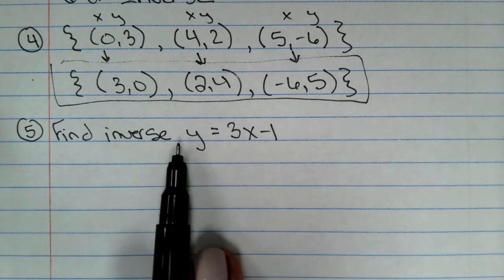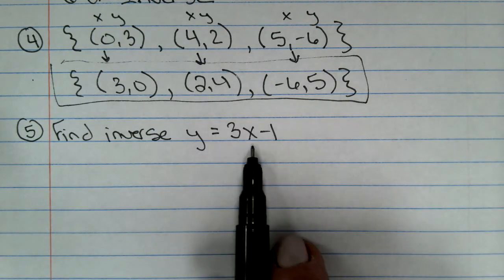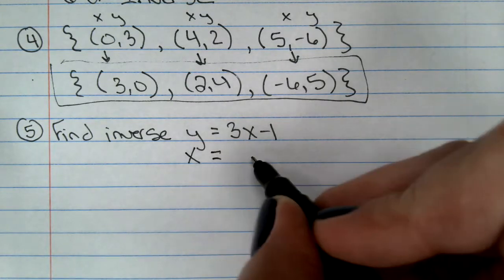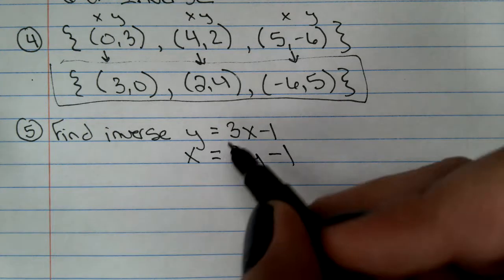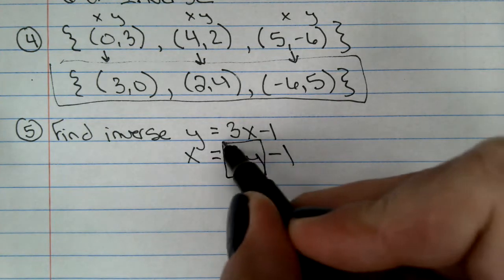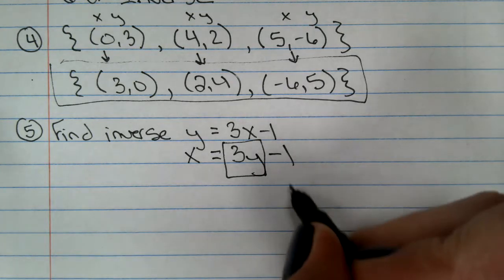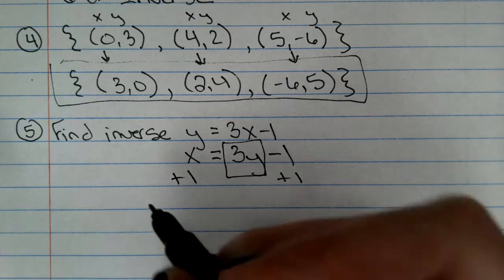The next one, find the inverse of this function. So inverse means that you switch x and y. So then I have x equals 3y minus 1. And then from there, you want to solve for y. So I'm going to undo that subtraction by adding 1 to both sides.